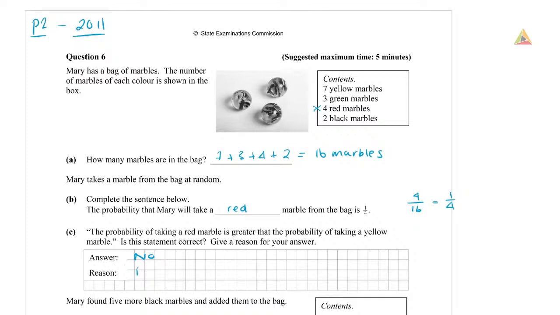So we're going to write that down. There are more yellow marbles than red in the bag. So you've justified it then.